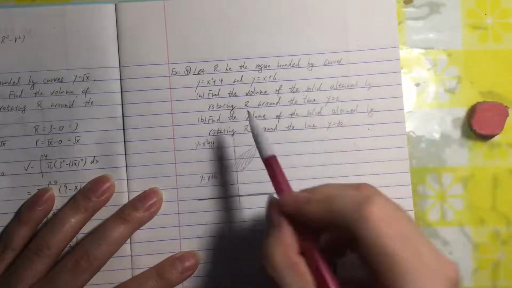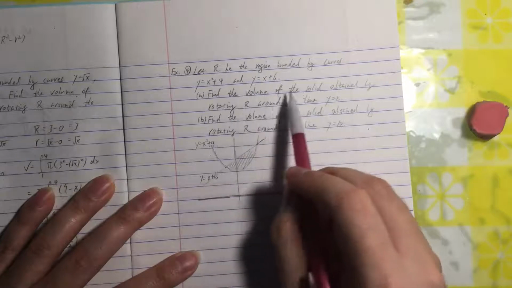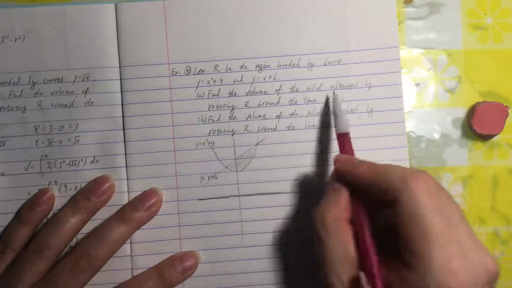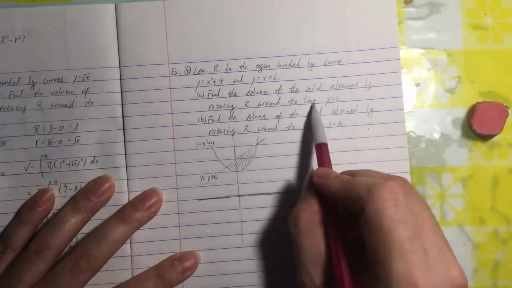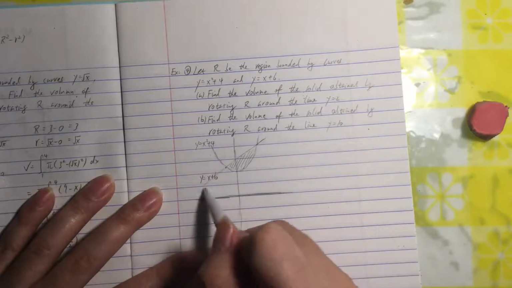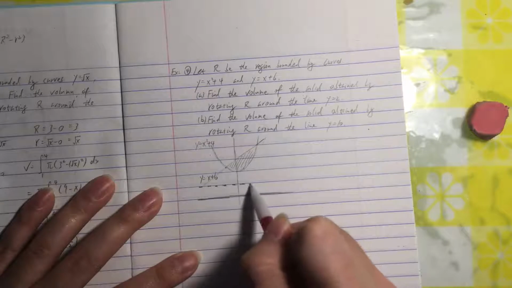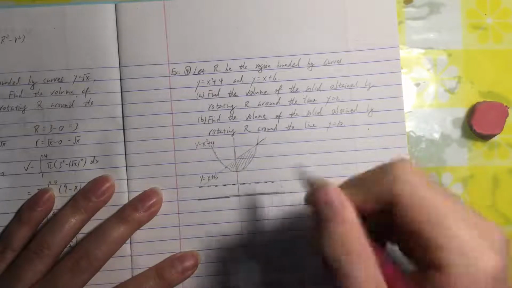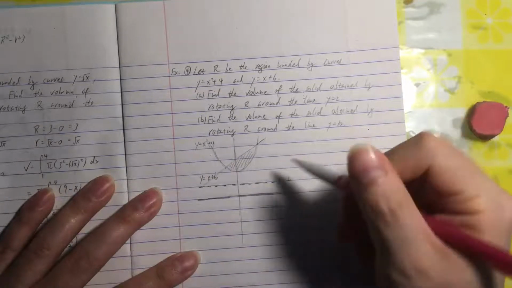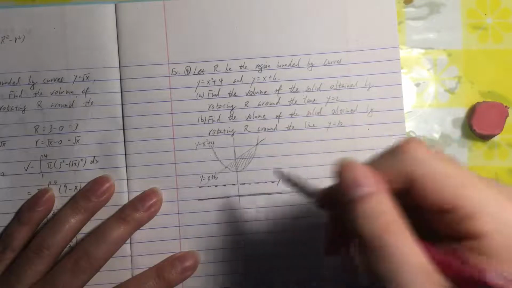Part A. Find the volume of the solid obtained by rotating R around the line y equals 2. Y equals 2 is this line here, that's the center. So rotate the region around the line y equals 2.